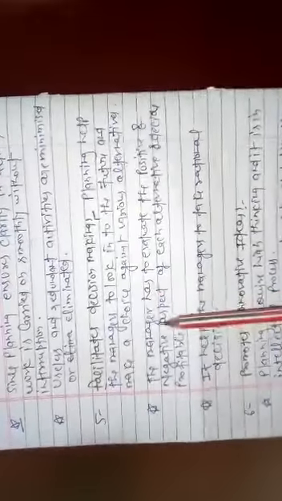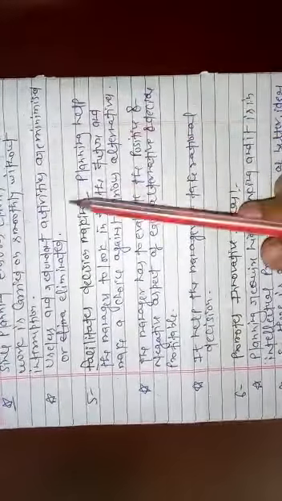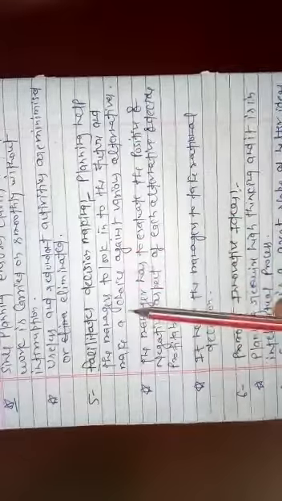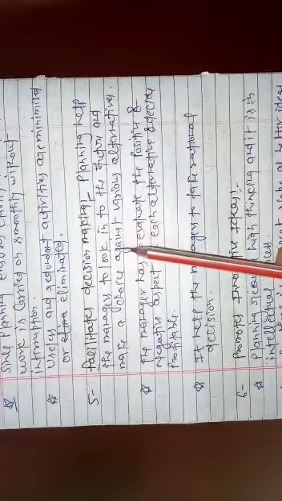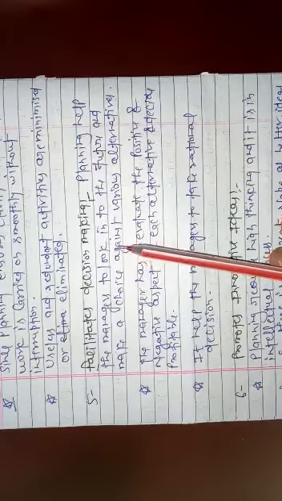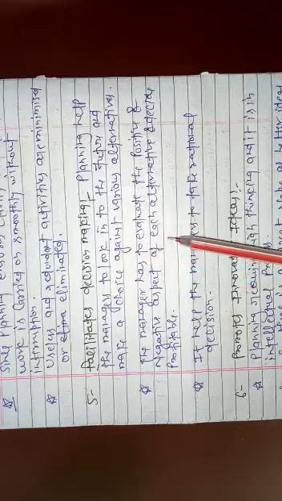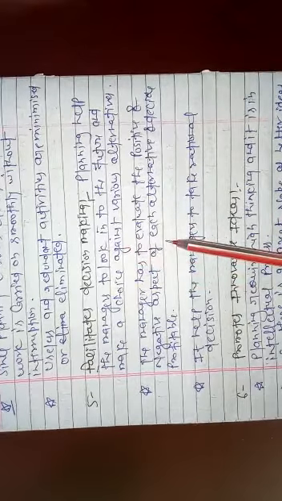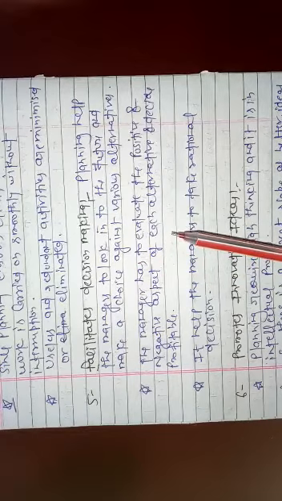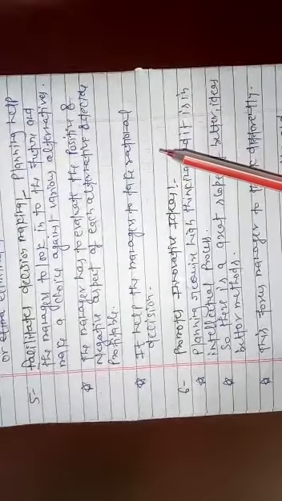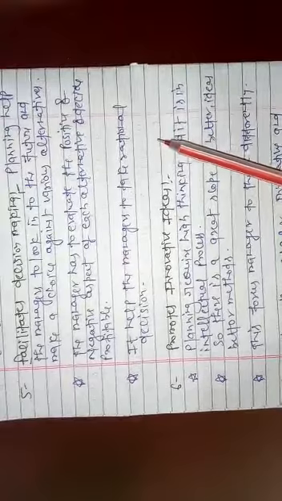And thereafter, facilitates decision making. Planning helps the managers to look into the future and make a choice among various alternatives. Planning provides the managers different types of alternatives, and the manager has to evaluate the positive and negative aspects. It will depend on the manager how he chooses between the positive and negative aspects.